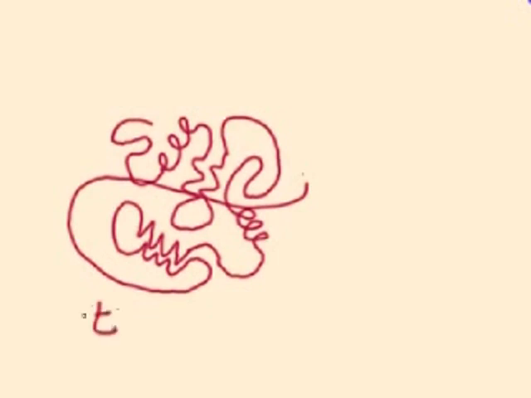You can have more alpha helices, more folding of the protein, more beta pleated sheets. And so the whole protein is folded, but it's just one protein. And so we call this type of structure tertiary structure. This is the tertiary structure of the protein.